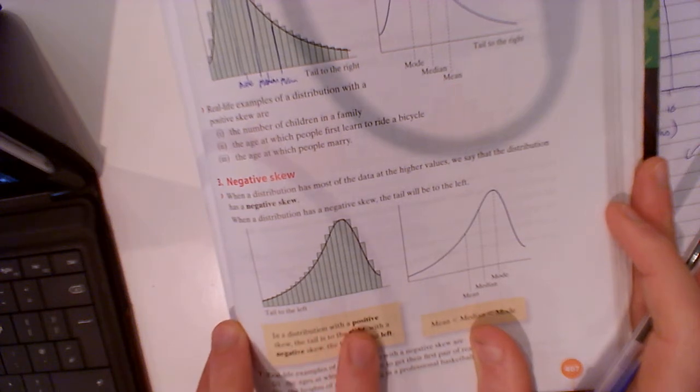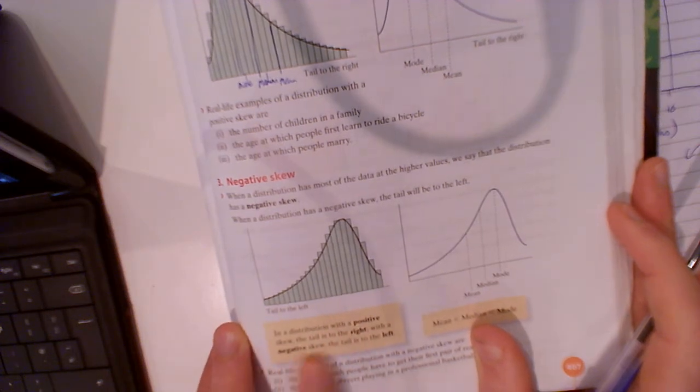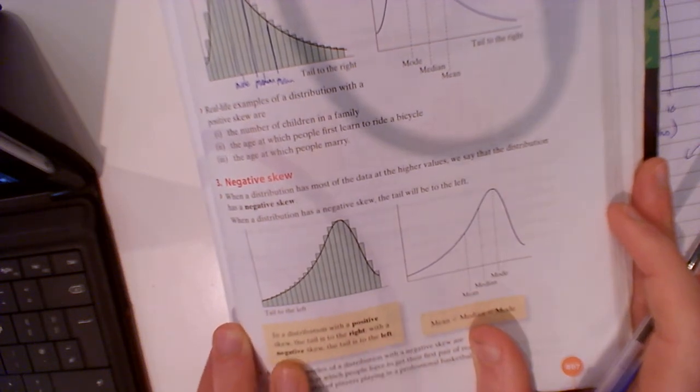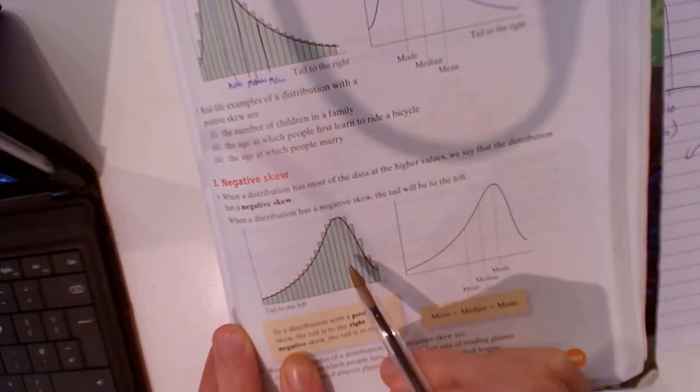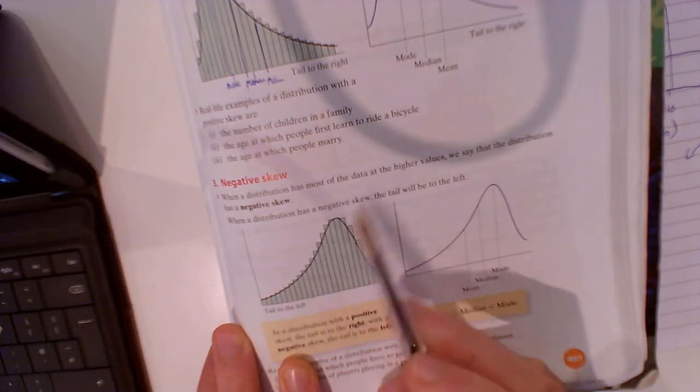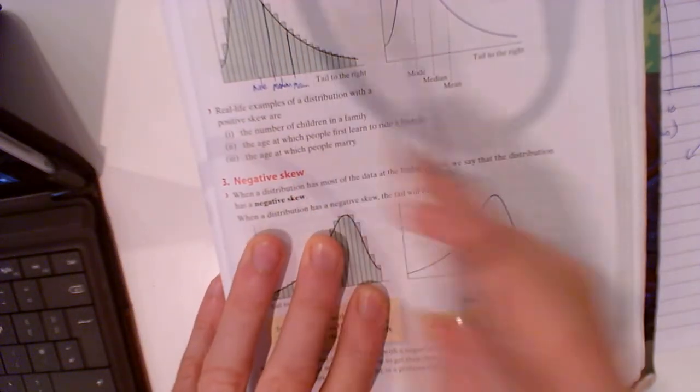This one. In a distribution, the tail is to the right. This negative skew is tail to the left. So the negative skew, the tail goes to the left. So it could be said skew to the left or negative skew. This one here is skew to the right, positive skew.